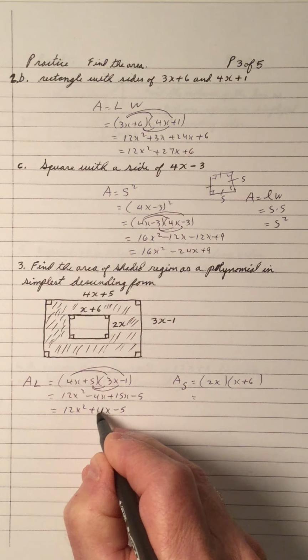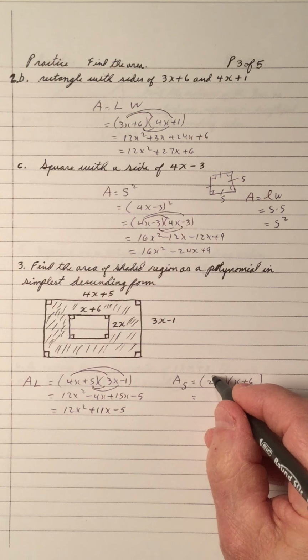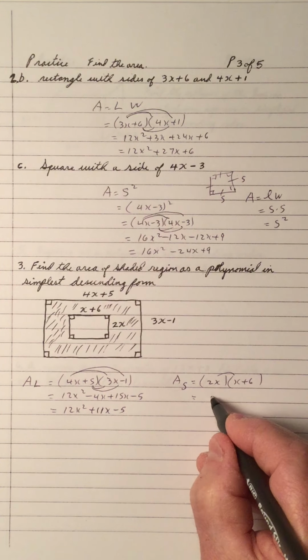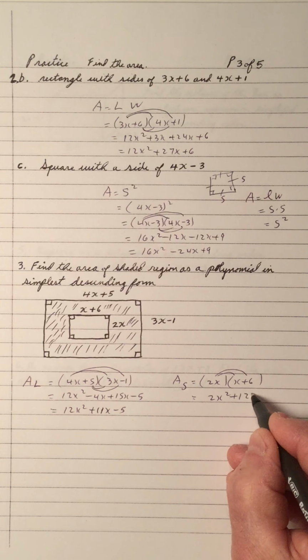So I multiplied by FOIL. Now I simplify it. That's done. Then I multiply here, the monomial times these two. That gives me 2x squared. 2x times 6 is 12x.